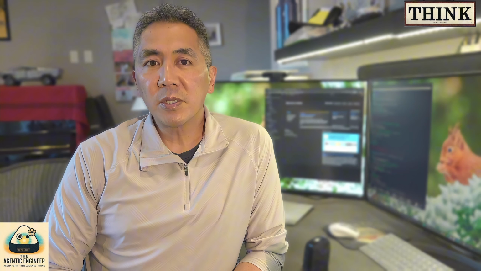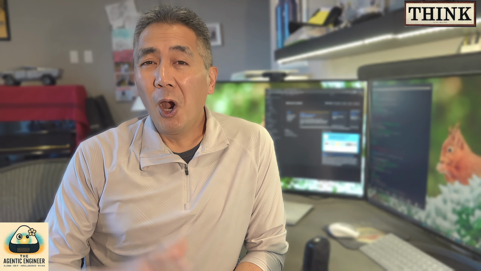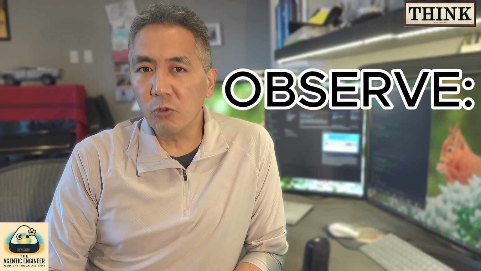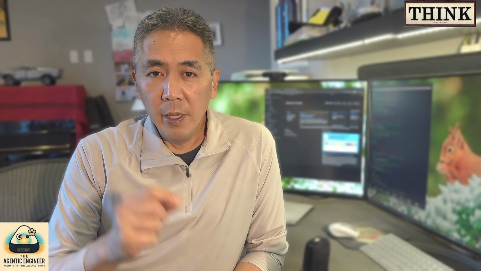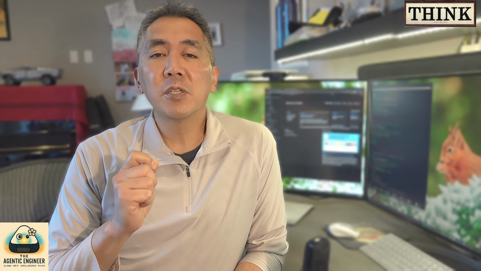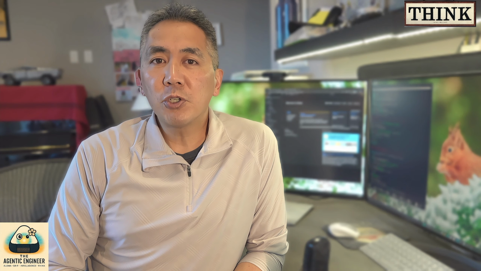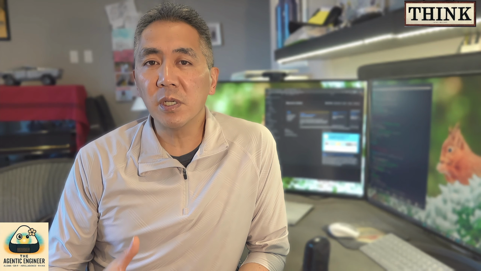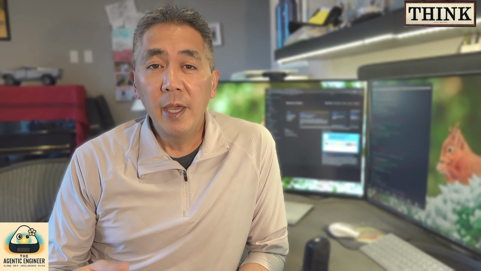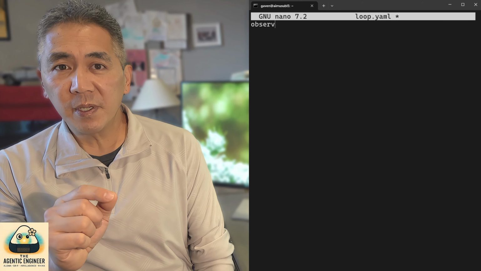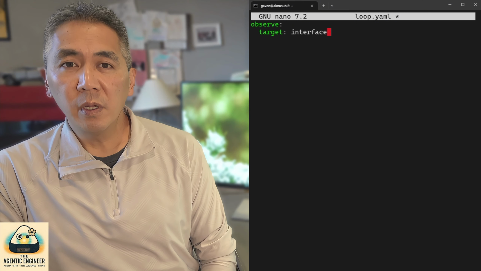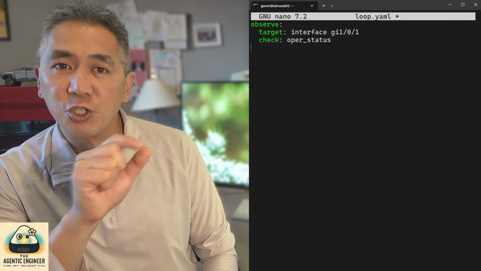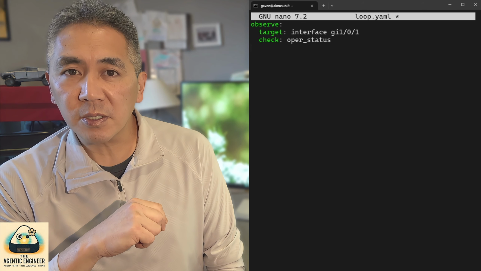All right, we're going to break this down into a series of steps. The first step is called the observation. Every agentic loop starts with an observation. It's a specific thing in a specific state. Here I'm going to show you the YAML script for a very simple example using the interface of a network router. As you can see here in the script, step 1 is observe. The target, interface gigabit 101, and what it's doing is it's checking the operational status.